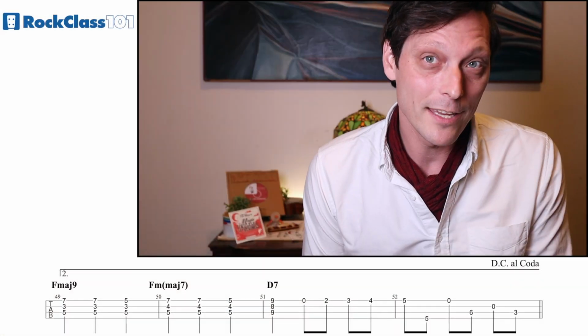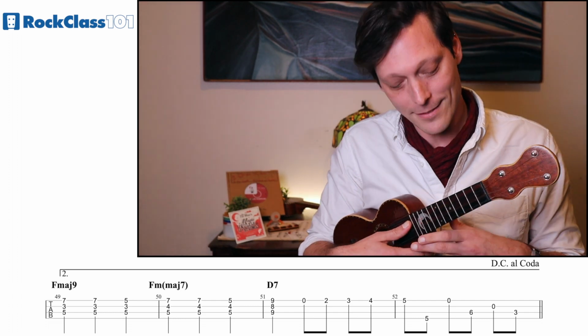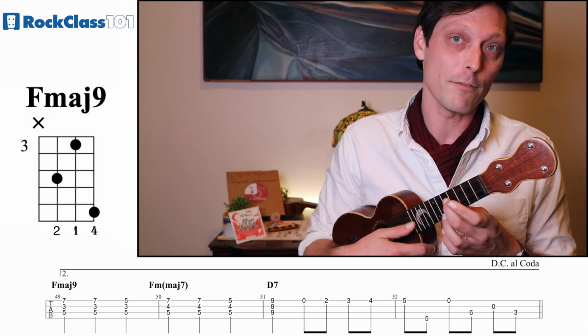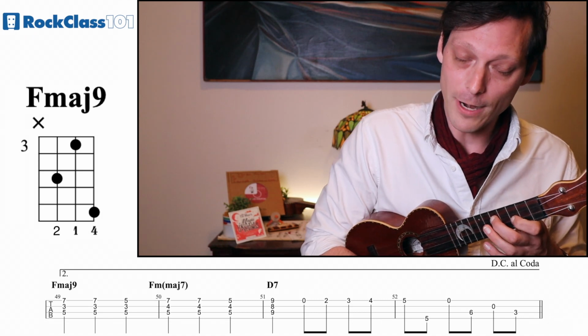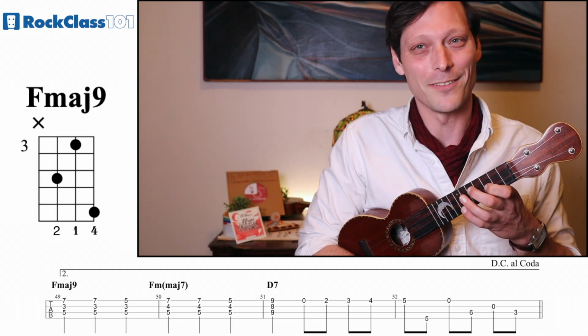Then we'll repeat back to the beginning of the C section of the tune and then skip on over to the second ending this time. We're going to be starting on an F major 9. So we're not going to play the G string. It's going to be the 5th fret of our C string, the 3rd fret of our E string, and the 7th fret of our A string.